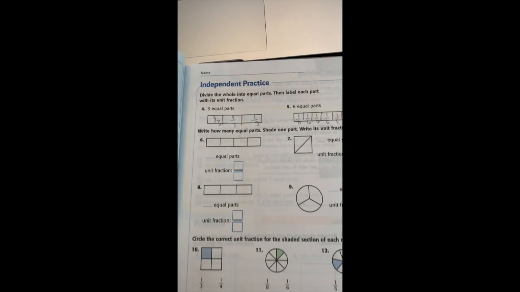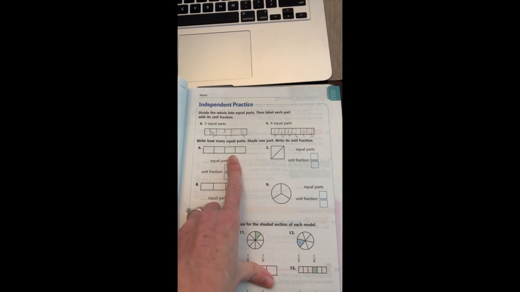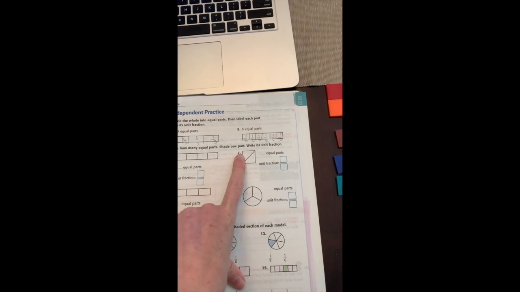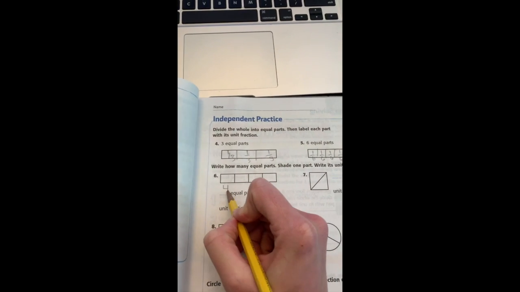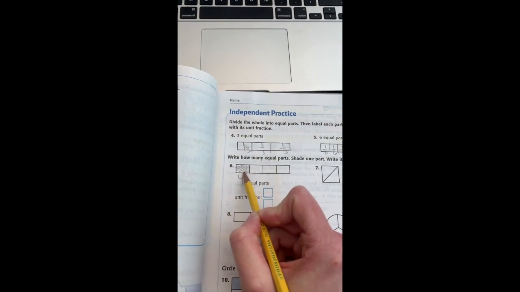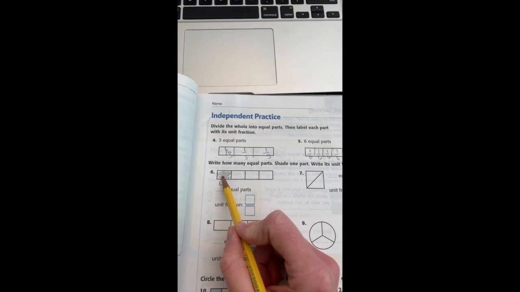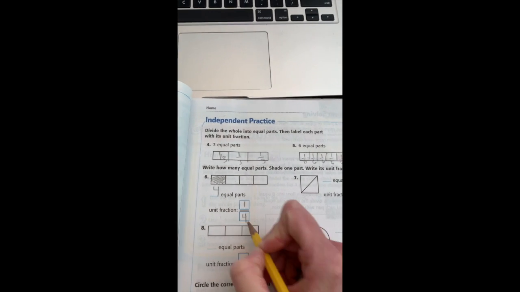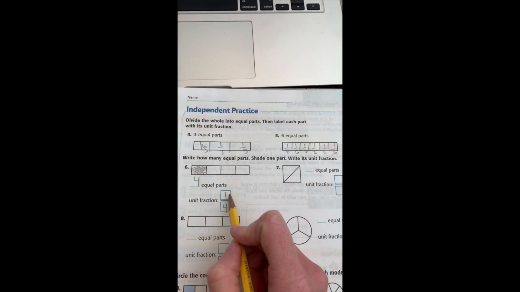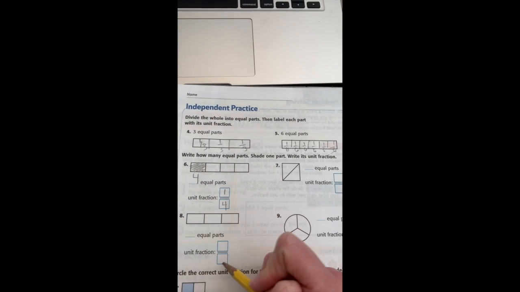Great, awesome. Write how many equal parts. Shade 1 part, then write its unit fraction. 1 step at a time. Write how many equal parts? 1, 2, 3, 4. Shade 1 part. How many have I shaded? 1 out of how many? 4. So my unit fraction is 1/4. A unit fraction is 1 out of your total number.